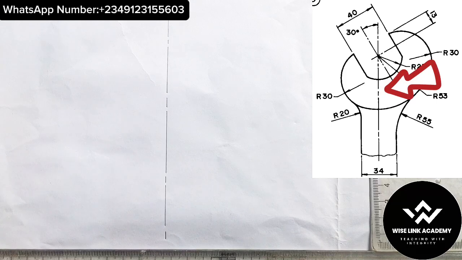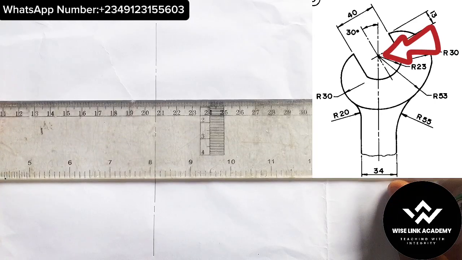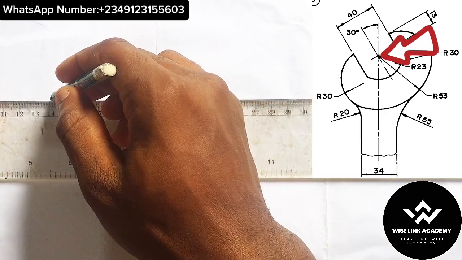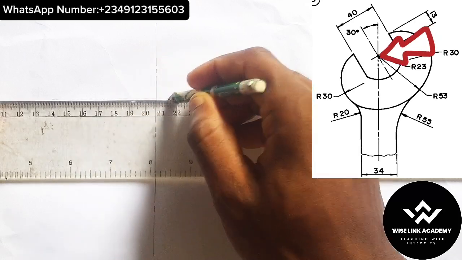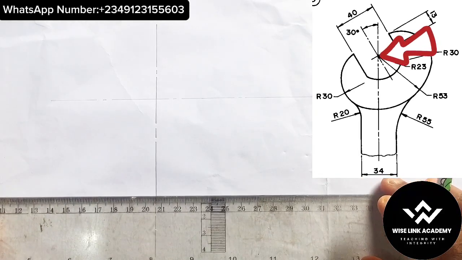All right, what's my next procedure? I'll take my T-square back, pick a point, and draw long one, short one, long one, short one, long one, short one, as in this case.